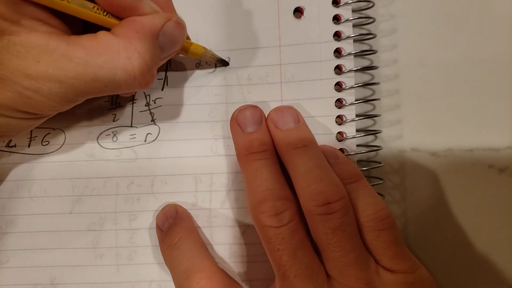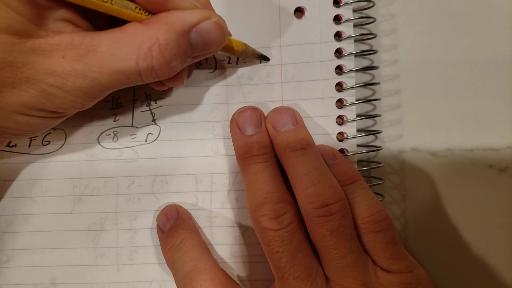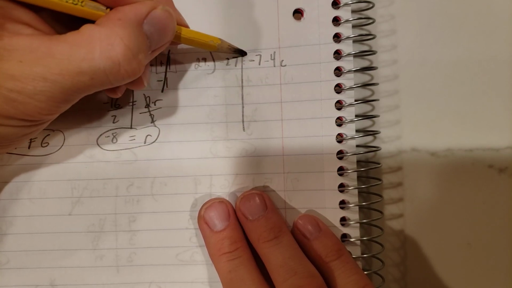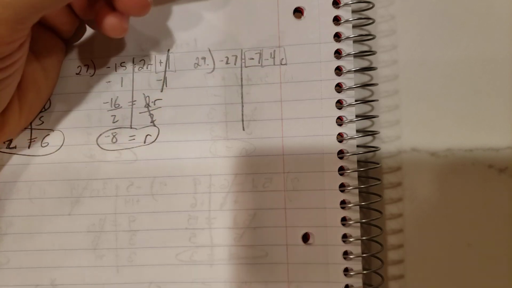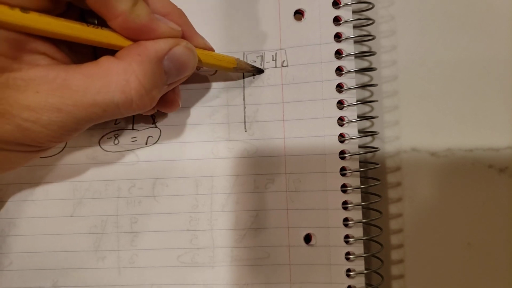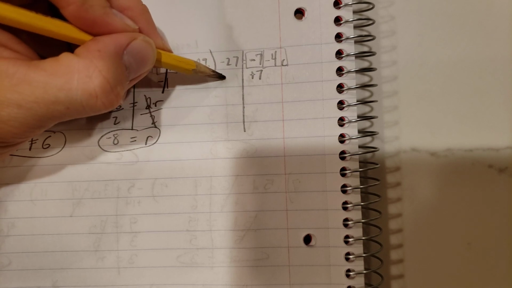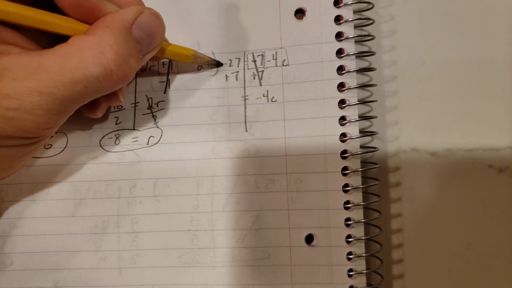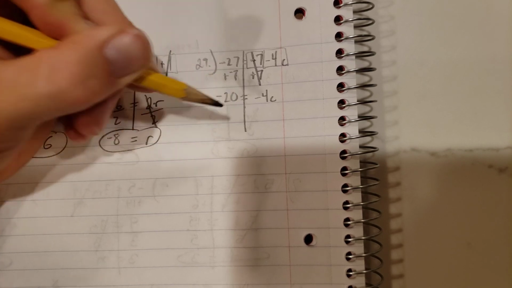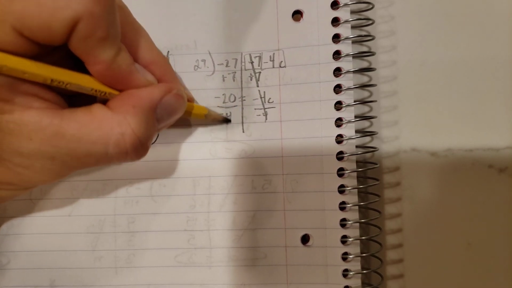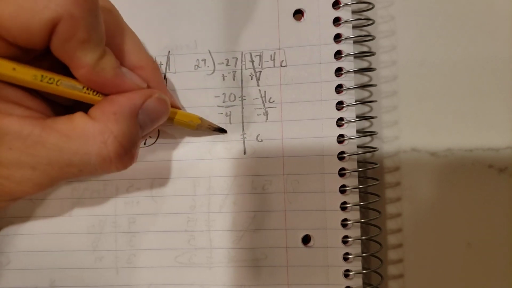Last problem. Negative 27 equals negative 7 minus 4c. Ooh, this one could be challenging. We go to the side of the variable. We see a negative 7 and a minus 4c. We get rid of the non-variable term first by adding or subtracting. In this case, we're going to add, because that will get rid of the minus 7. So add 7 here. We bring down the negative 4c, and that's equal to negative 27 plus 7, which is going to be negative 20. Now we're going to divide by the negative 4. Divide by negative 4, and we get c equals 5.